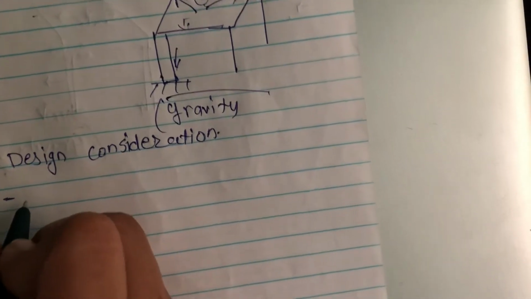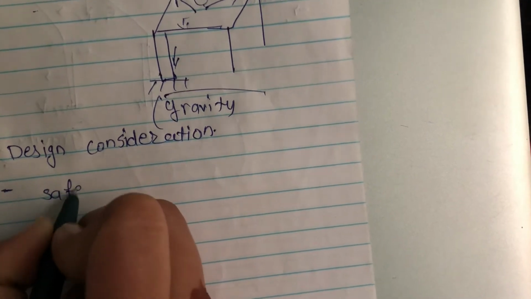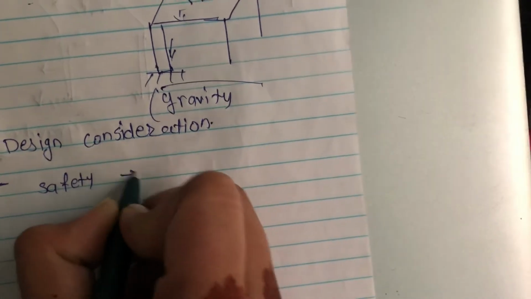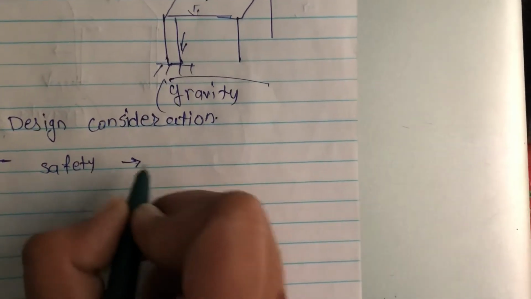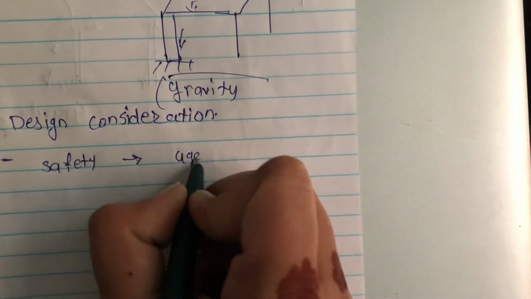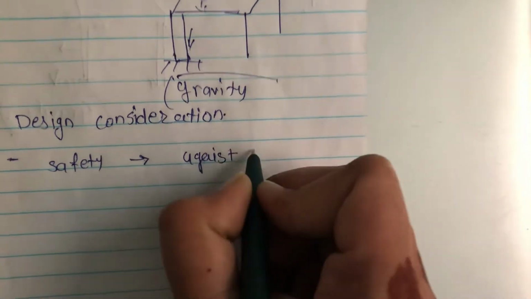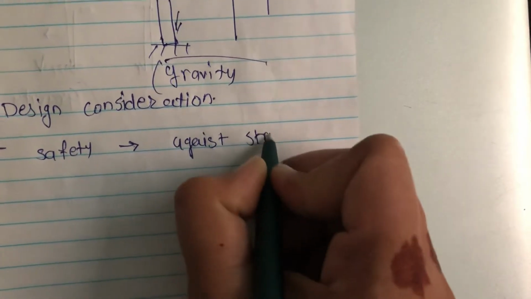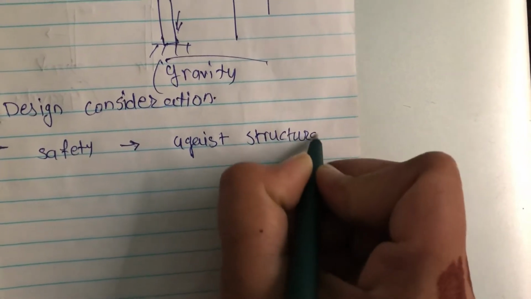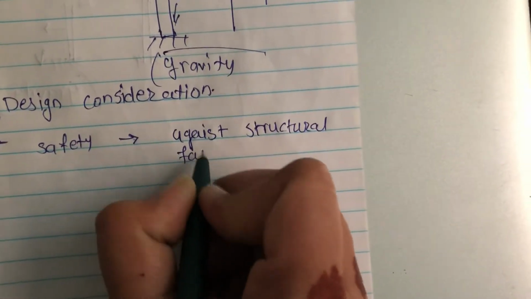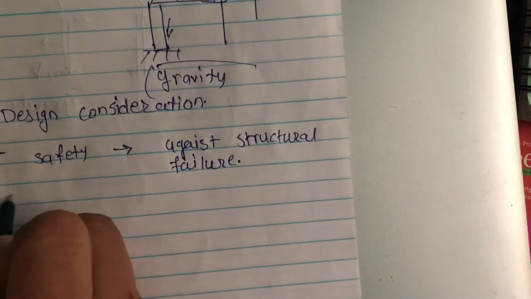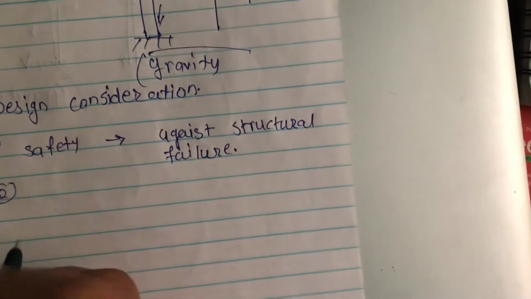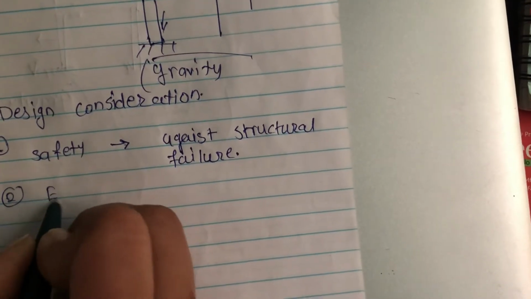The main consideration or outcome is safety. The safety of the structure is the main thing we have to consider. It is against structural failure. The second thing is economy.